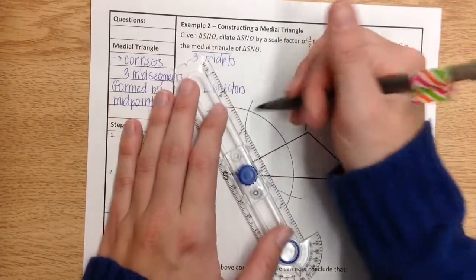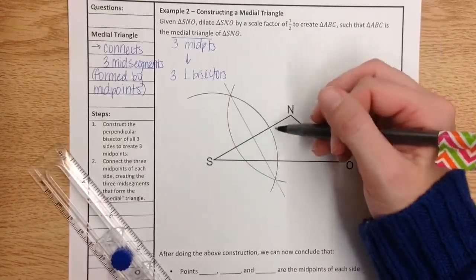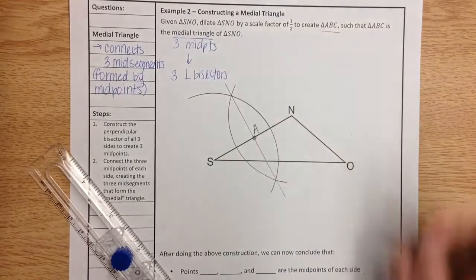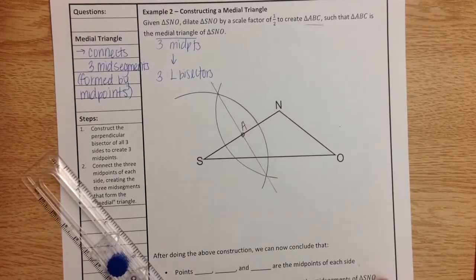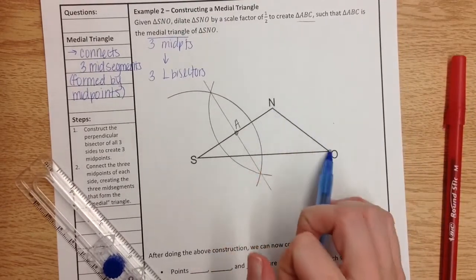Remember to pause the video or rewind it if you need more time, because maybe I'm going too fast for you. And we're going to make triangle ABC, so I'm just going to kind of go in the order that we're making these points. Okay, now different color. I'm going to do the perpendicular bisector of NO.